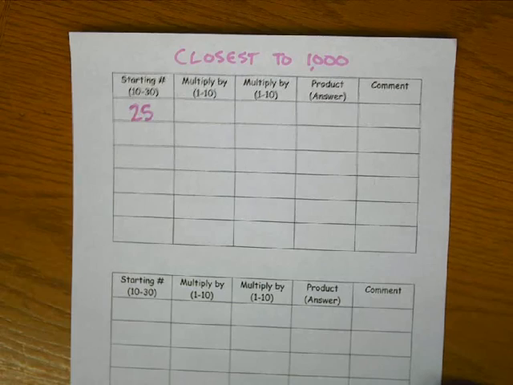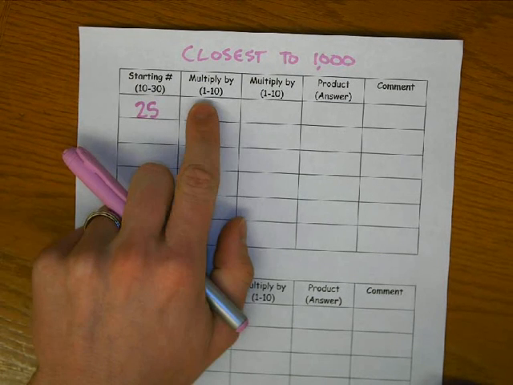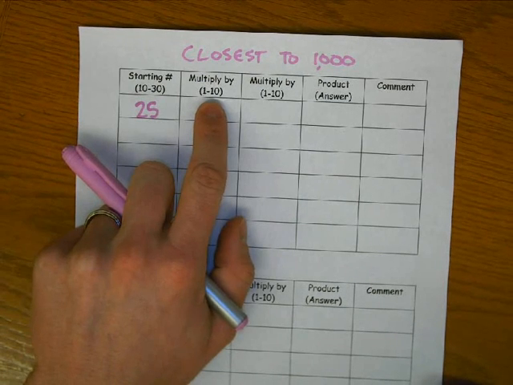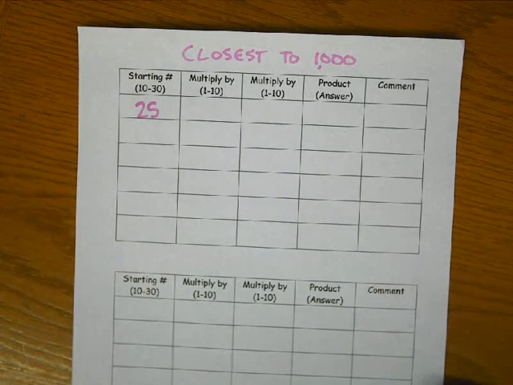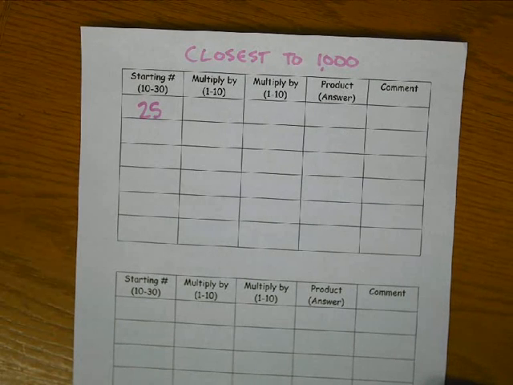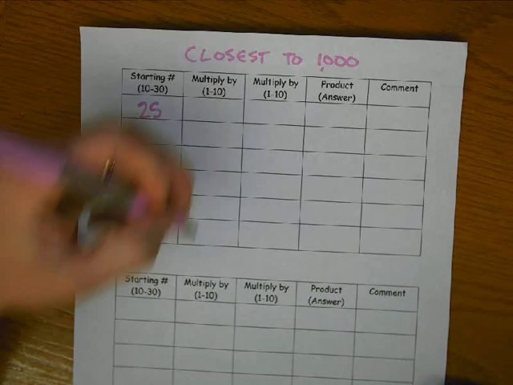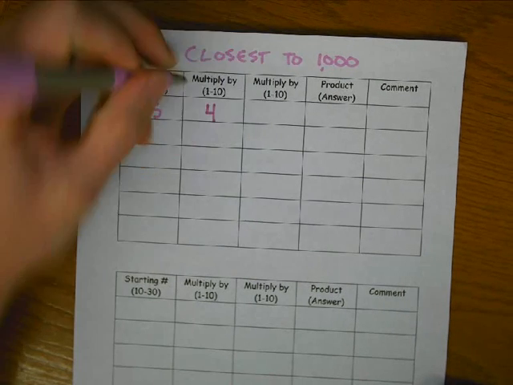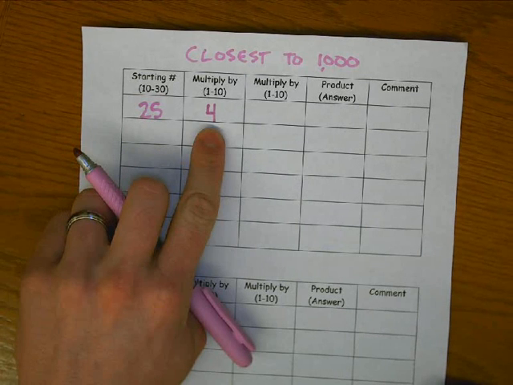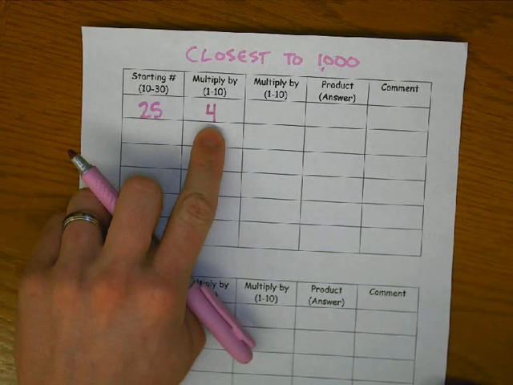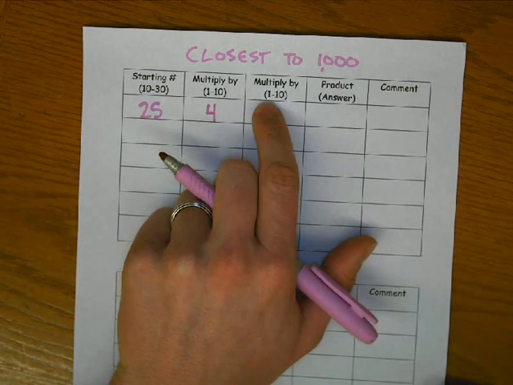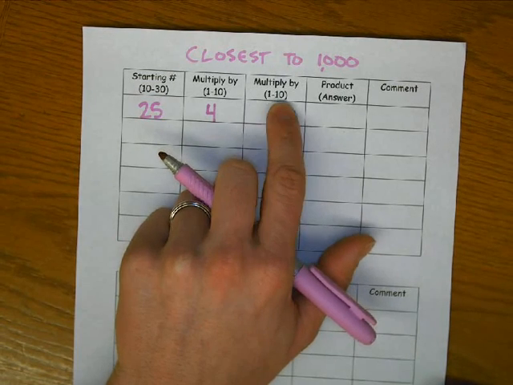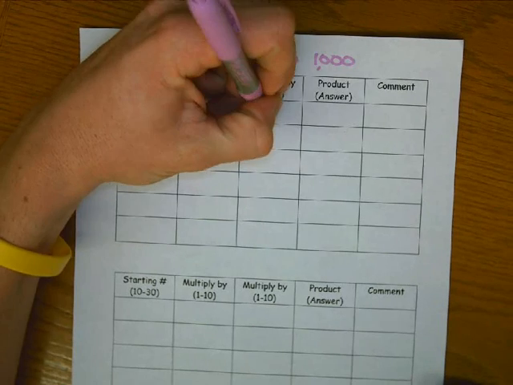Now, I have to pick a number between 1 and 10, and I want to get as close to 1000 as possible. Some of you might be thinking, ooh, 25, that's a lucky number. Here's what I'm going to do. I'm going to multiply 25 times 4. And now I get to choose another number between 1 and 10 to multiply by. So here I'm going to choose 10.